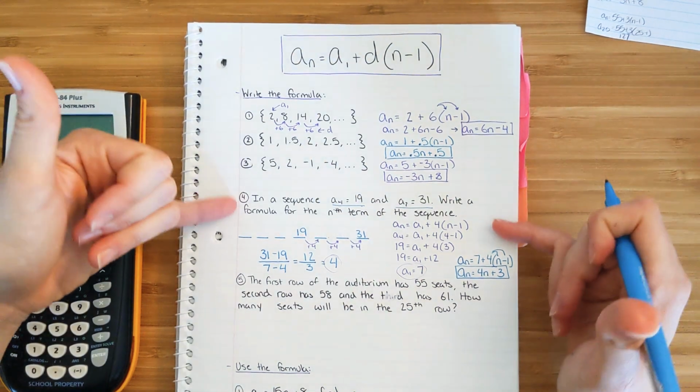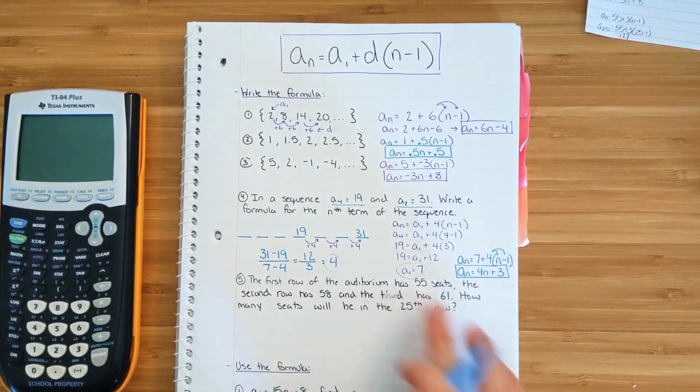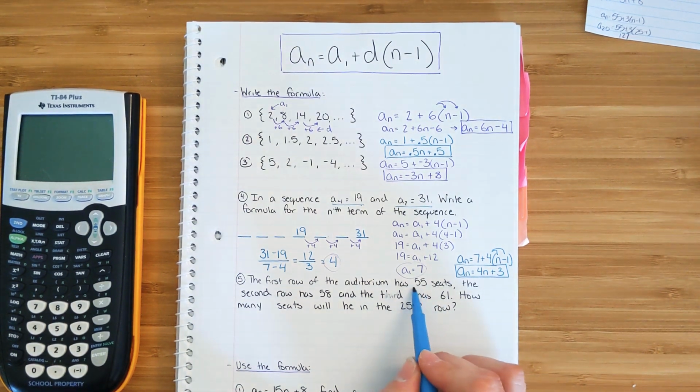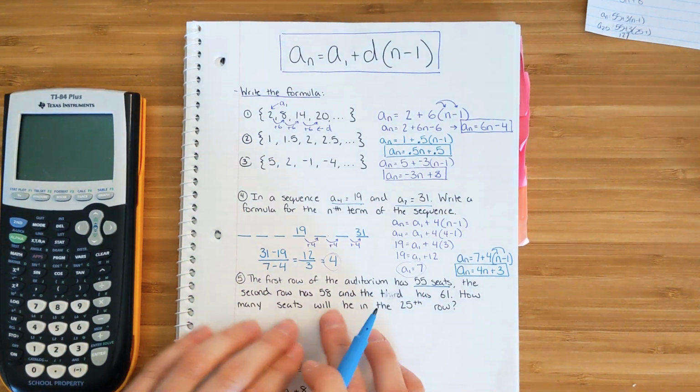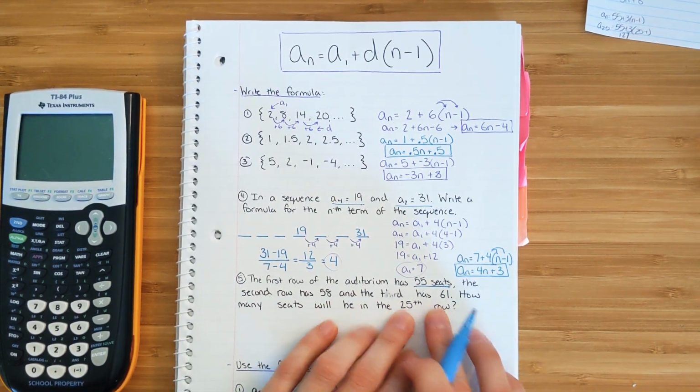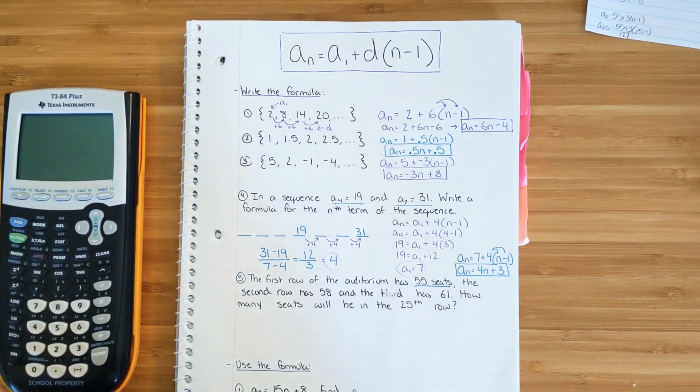Okay, but knowing how to do this helps us sometimes in more logical or real life situations. For example, here, first row of the auditorium has 55 seats, second row has 58, the third row has 61. How many seats will be in the 25th row? Okay, well, what I'm noticing is that we start with 55 seats. In order to get to 58, I add 3, and in order to get to 61, I add 3 again. So I have an arithmetic sequence representing the number of seats in each row.